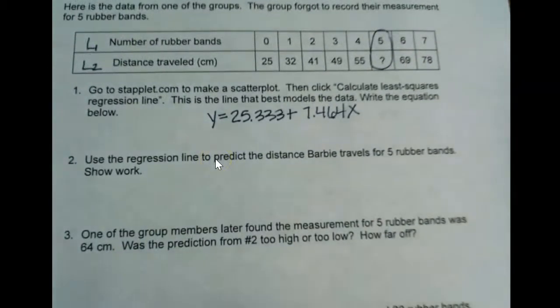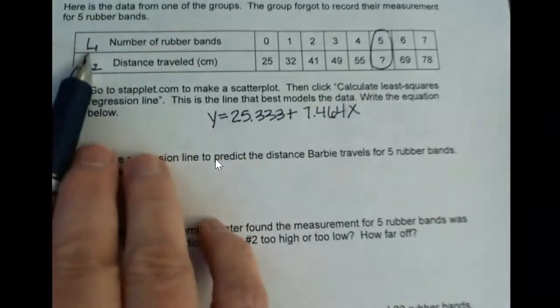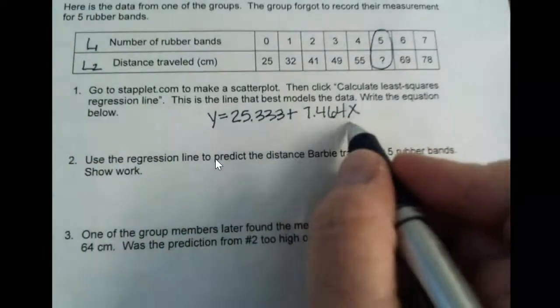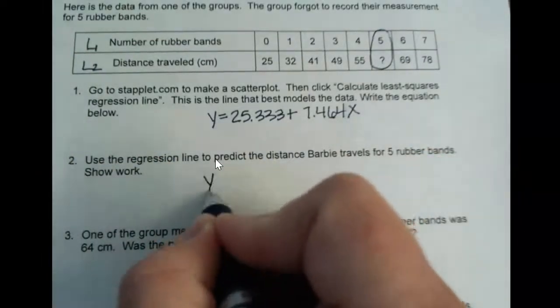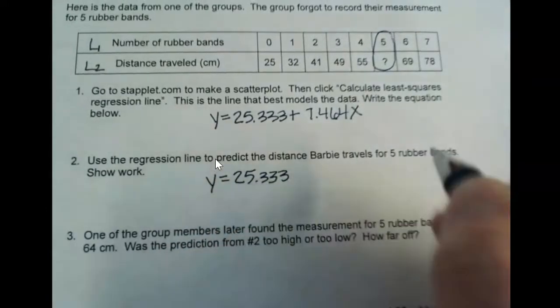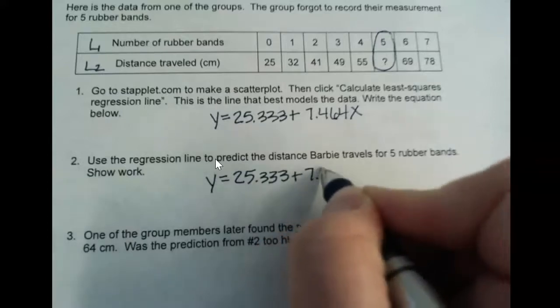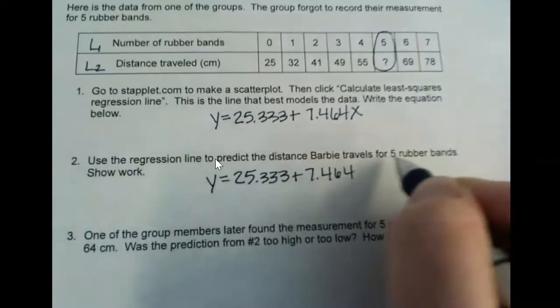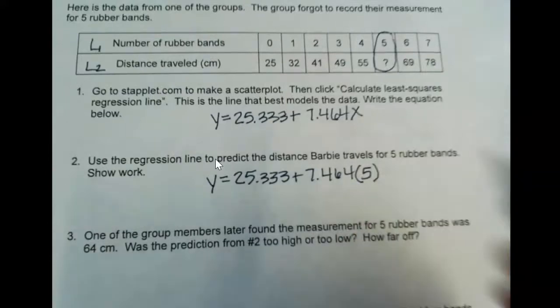Alright, so we have our line, and we can use this regression line to make predictions. In number 2, let's predict how far Barbie would travel in her bungee jump with 5 rubber bands. Rubber bands was an x value, so we plug it in where the x goes. We say y equals 25.333 plus 7.464, and our x value that we're interested in is 5 rubber bands.